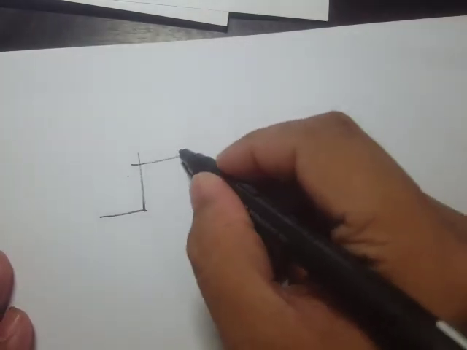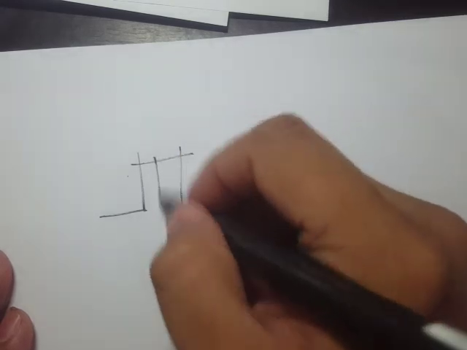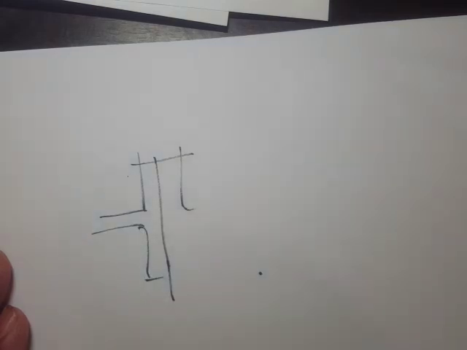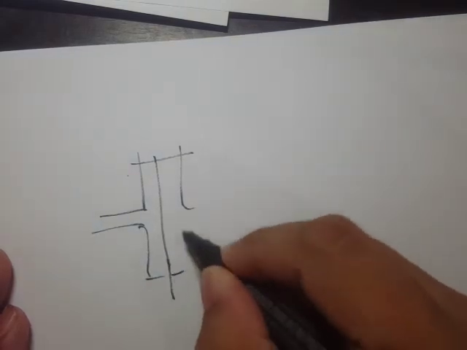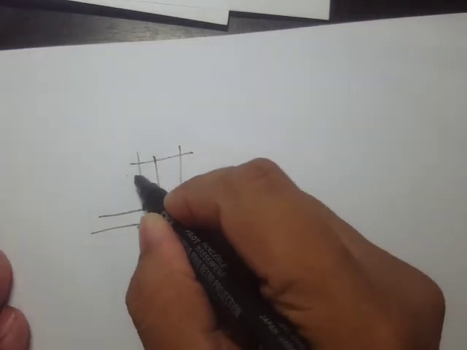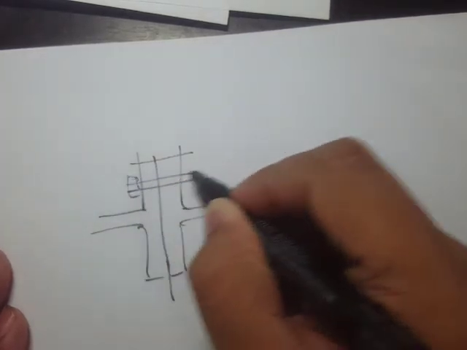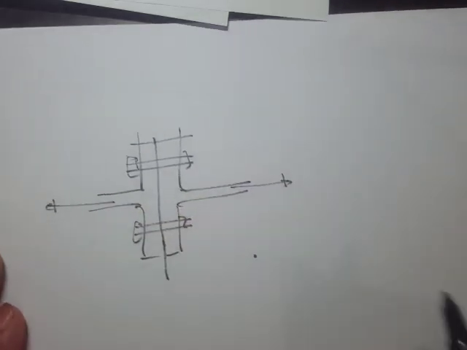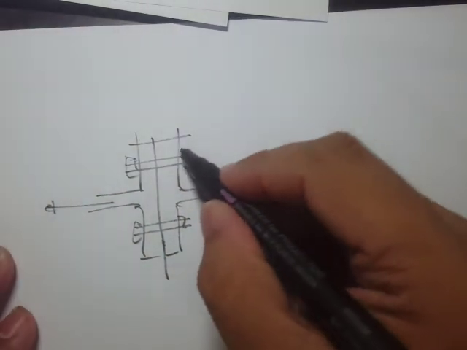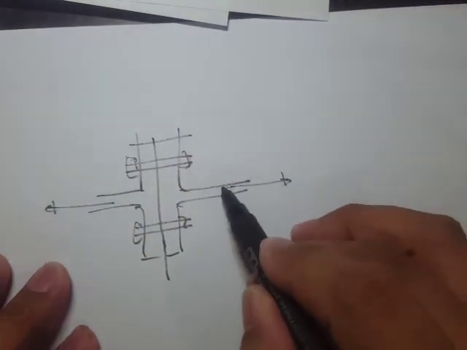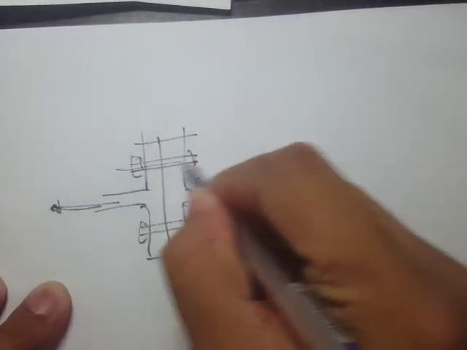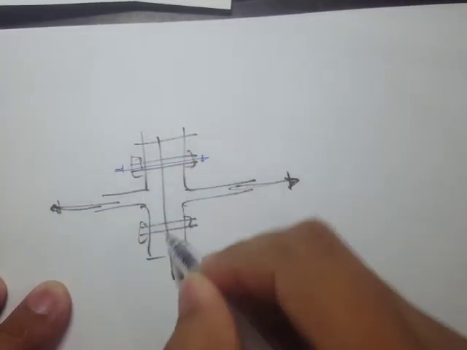For example, if we have something like a flange connection, with two members connected in this manner by a bolt, and we are trying to pull this apart, or let's say the load is along this direction, then you would notice that the load on the bolt is in tension.